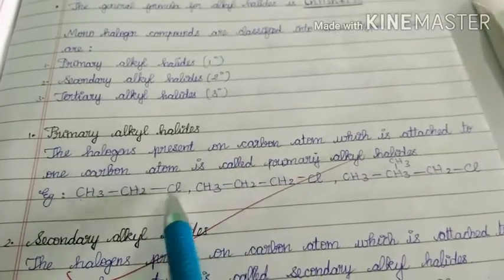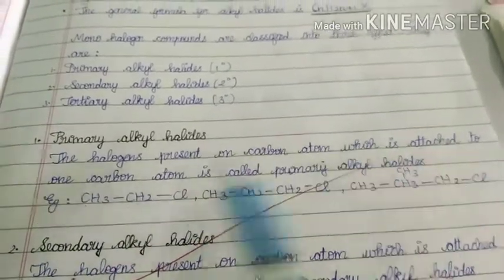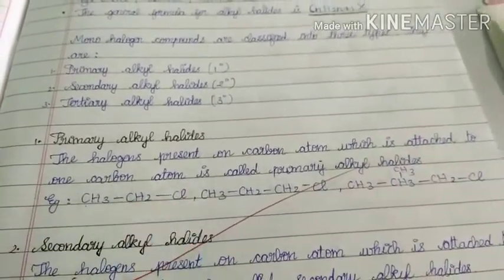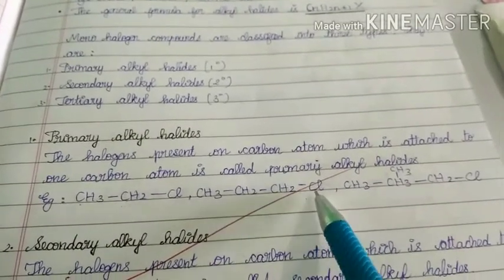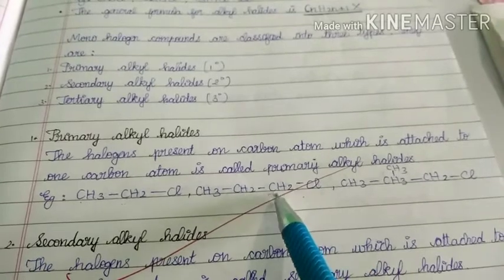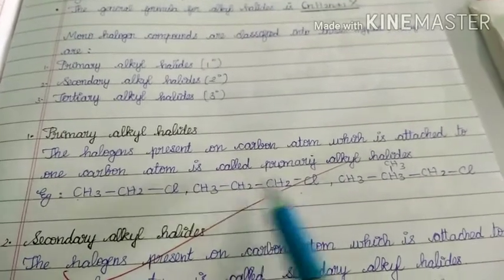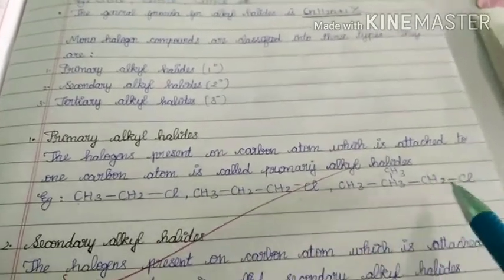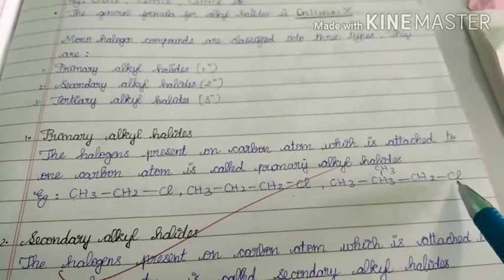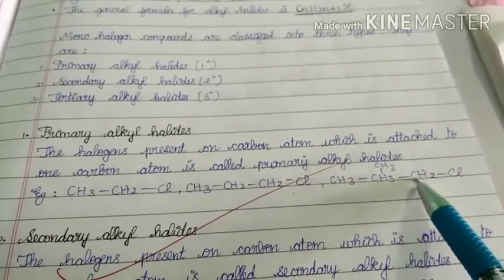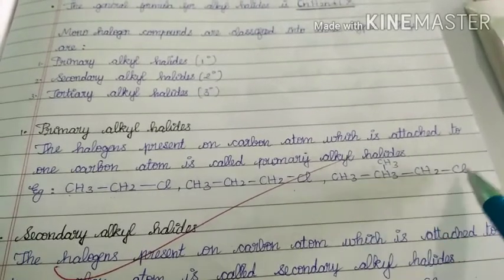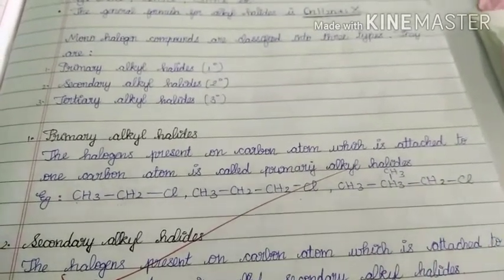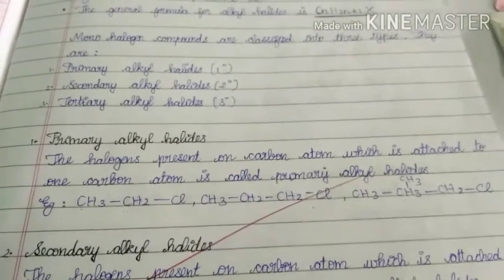The halogen present on a carbon atom which is attached to one carbon atom is called primary. See, here also is one example. Here chlorine is attached to one carbon, and this carbon is only attached to one carbon. That is why this is also a primary alkyl halide. In this example too, chlorine is attached to one carbon atom which is attached to only one carbon. That is the meaning of primary alkyl halide.